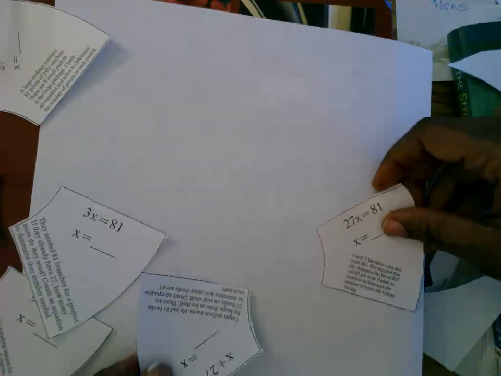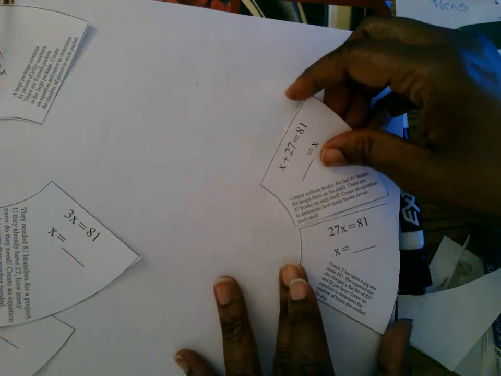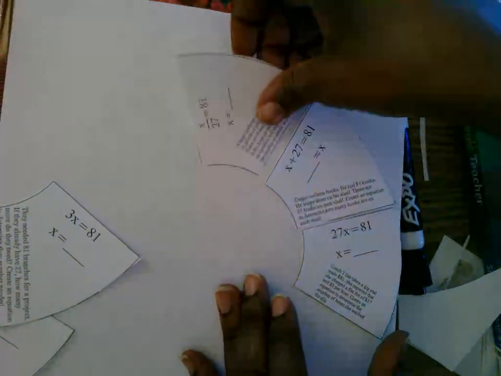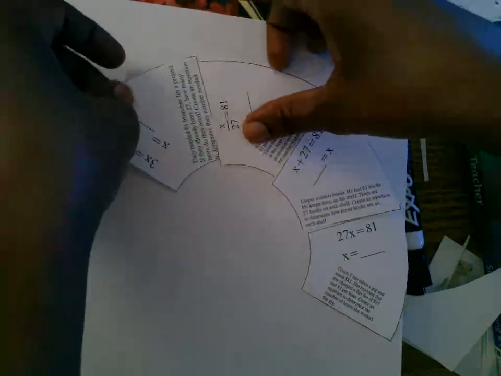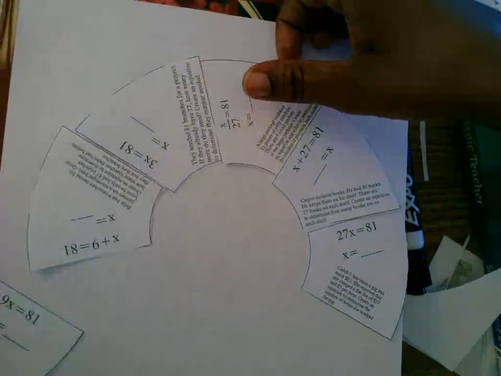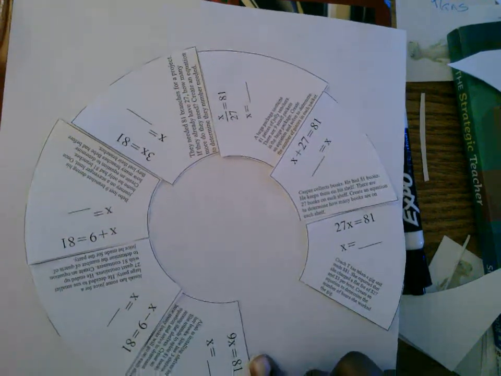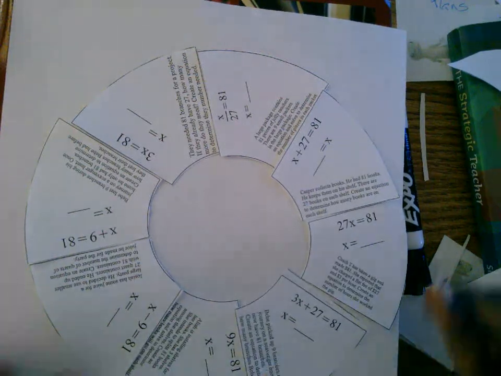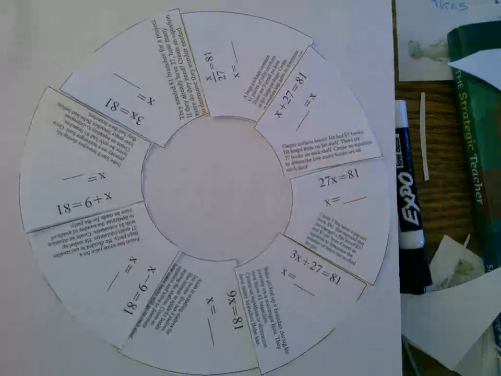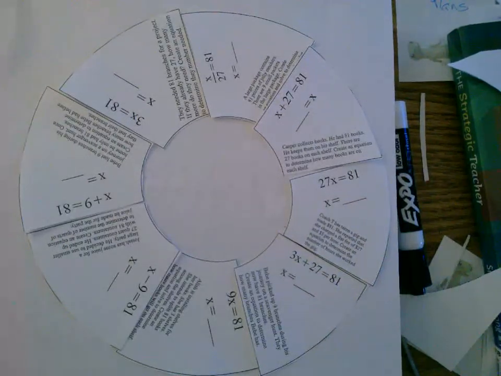Now, the center of the circle will be in the middle of the paper, but the circle itself may hang off of the paper, depending on how you begin to attach it. But if you put it in the middle of the paper, it won't hang off of it. And you glue it down, you put your name on it, and you turn it in.